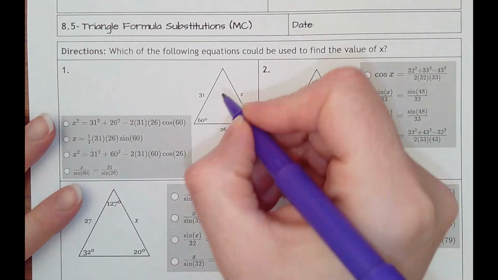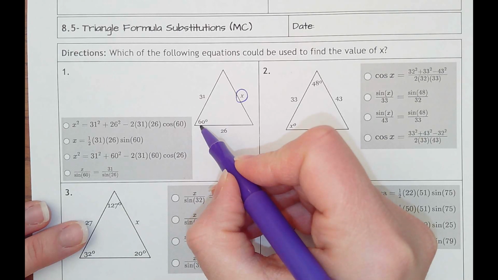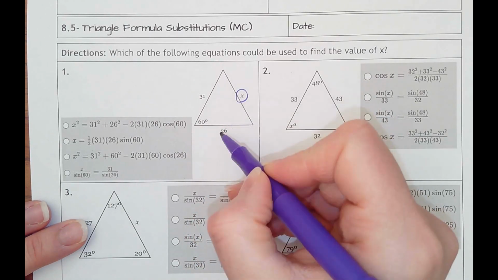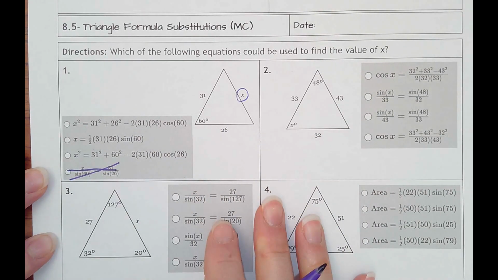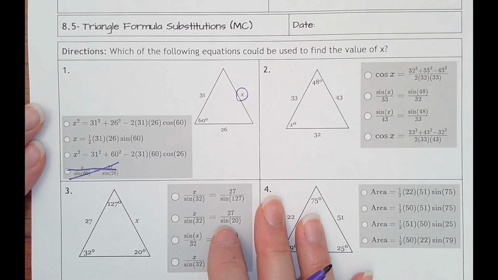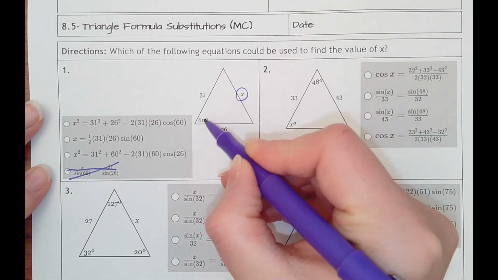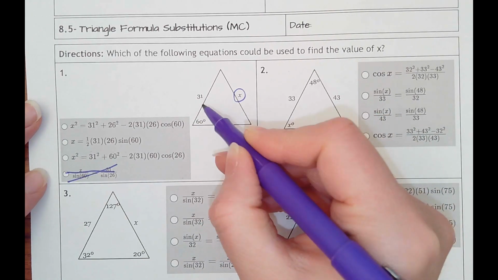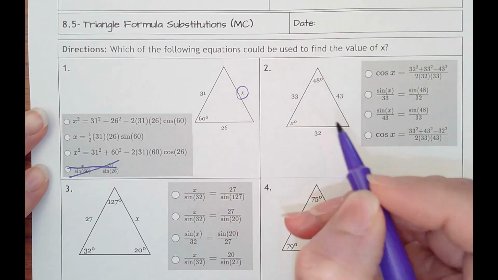So in this one, I'm wanting to find a side. And so I can't use law of sines because I don't have any opposite side to angle relationship. So that one's out. Okay, so it's between these. Law of cosines, remember that it's knowing one angle side, having an angle side relationship, but one of them being missing, and then knowing the sides on either side of that angle. So that will work. And I want to start with the side.